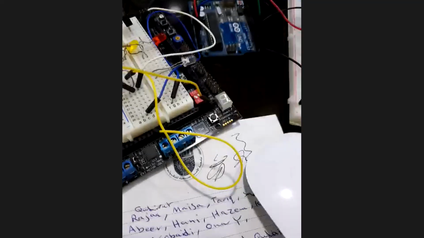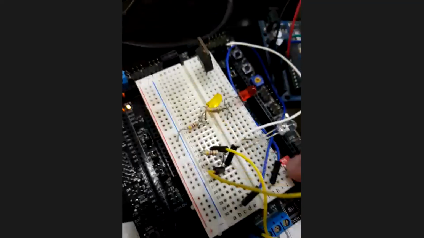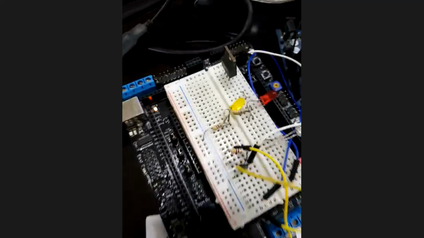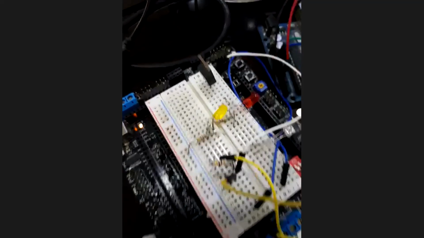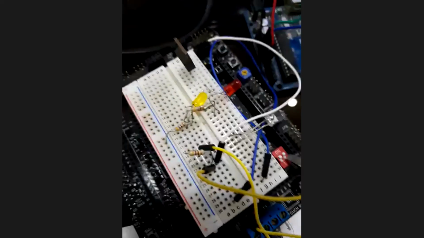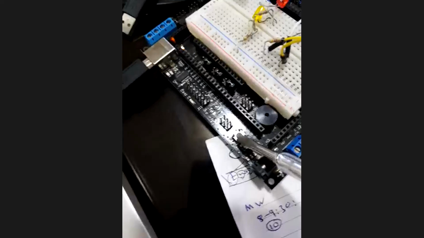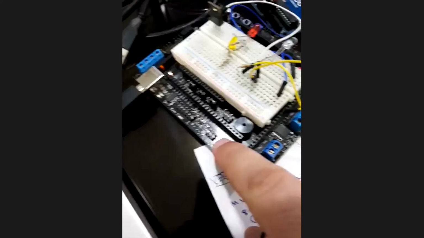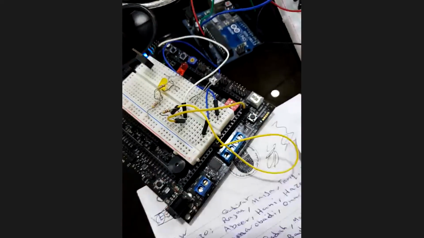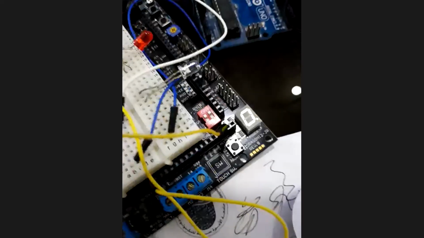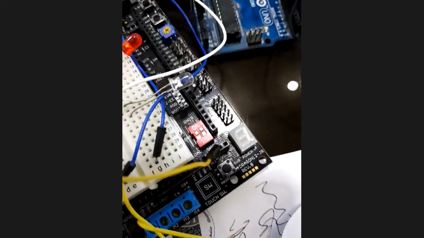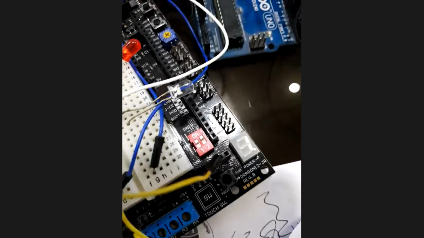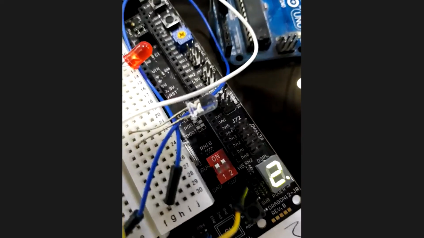What I'm gonna do now, I'm gonna switch the microcontroller to the run mode. These dip switches to run mode, and then hit the reset button here. Now look at the numbers. 0, you see the 0, right? 1, 2.